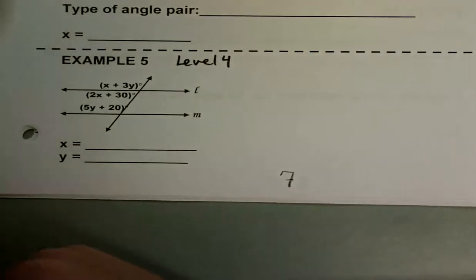Okay, moving on to the last problem. This is the advanced level. So these usually are angle pairs. You have to set up equations using systems of equations to solve for 2 different variables.